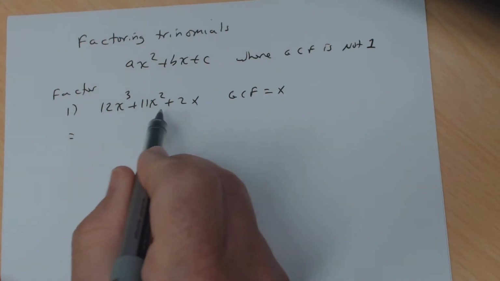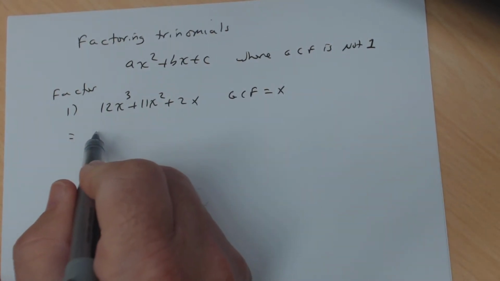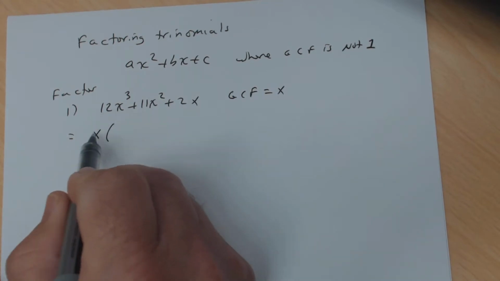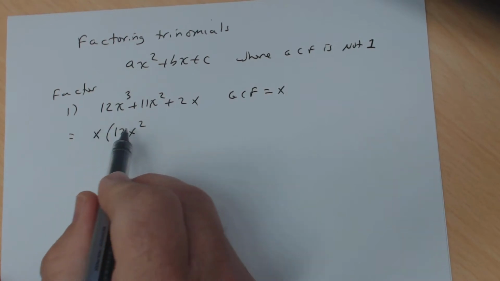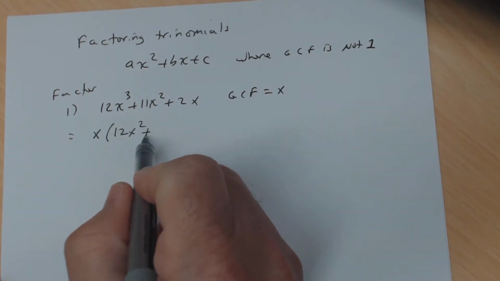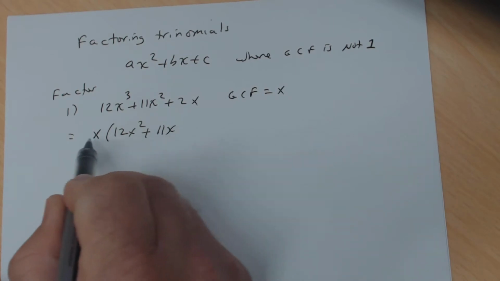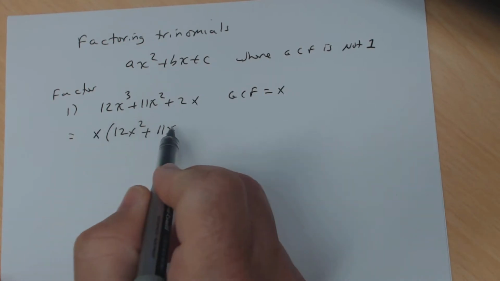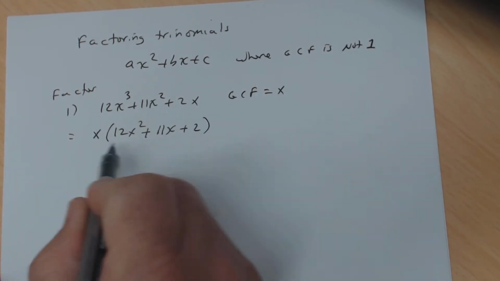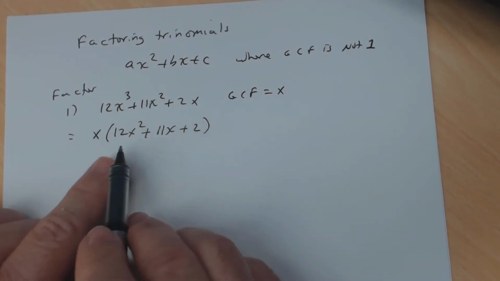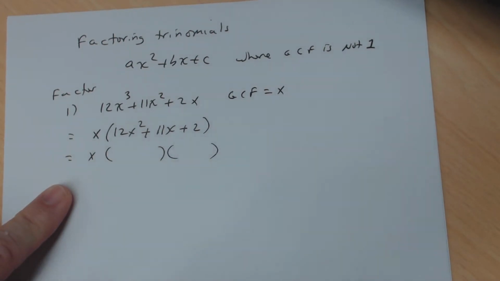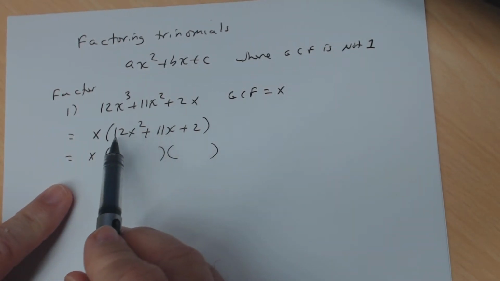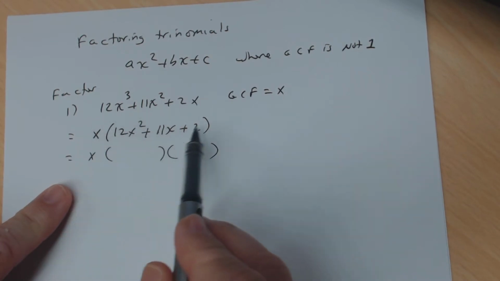So I'm going to rewrite this polynomial. First thing you do is factor out the x. So you're going to rewrite the polynomial as x times 12x squared, because x times 12x squared is 12x cubed. When you multiply like bases, you add exponents. Plus 11x, because x times 11x is 11x squared. And then plus 2, because x times 2 is 2x. Okay, so then I'm going to get x times two binomials. Now it could turn out that this trinomial cannot be factored, in which case that will be the answer.